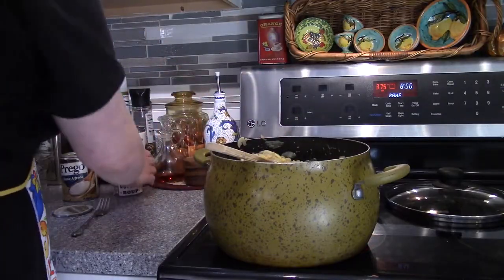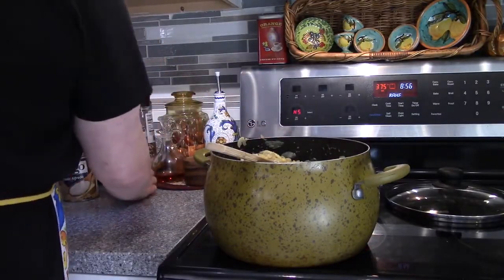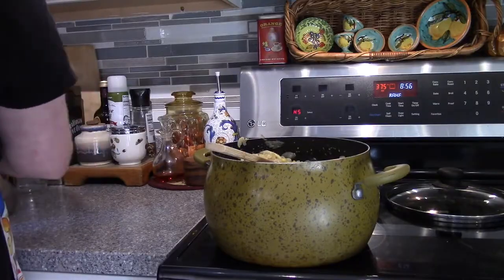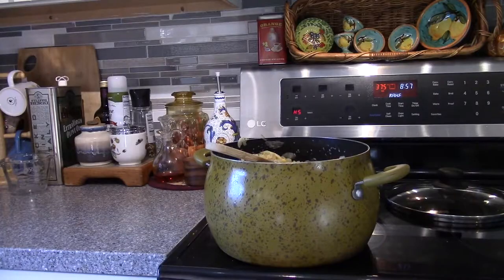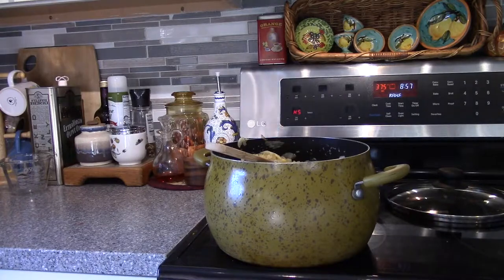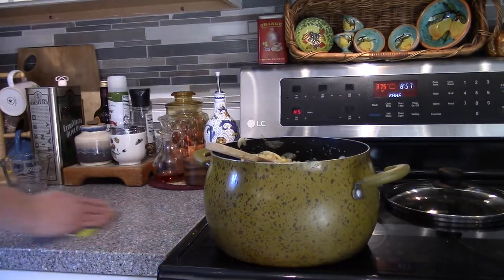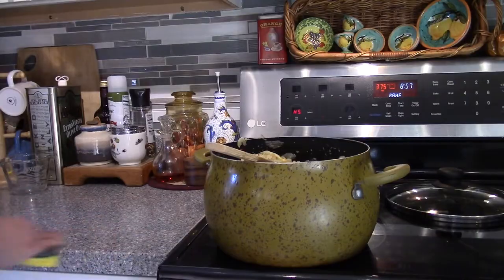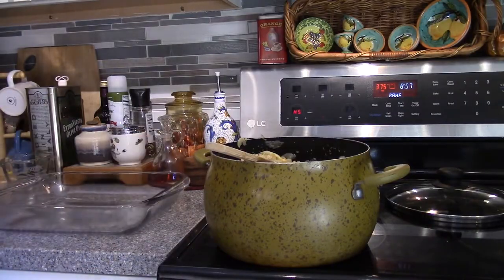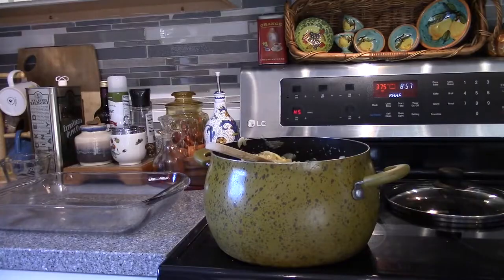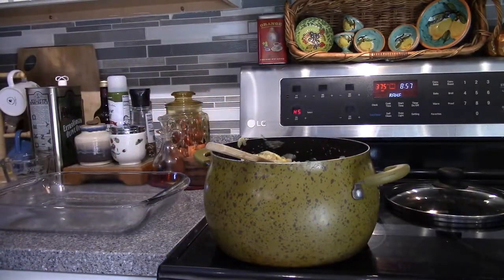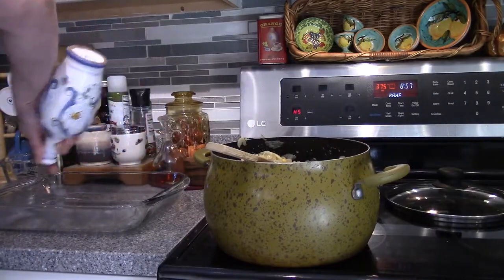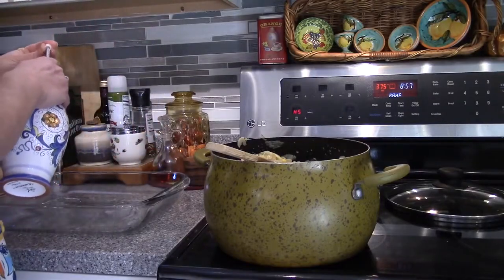Now just shut the heat off, and we'll get our pan. Okay, here's our casserole dish. I like to just put a little olive oil on the bottom.